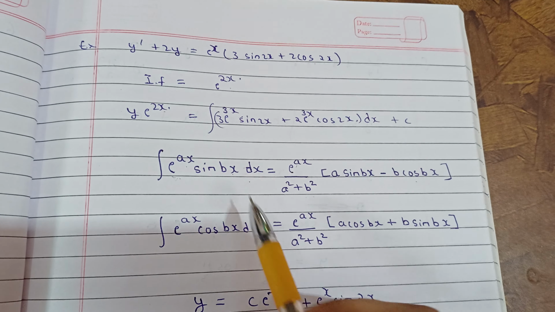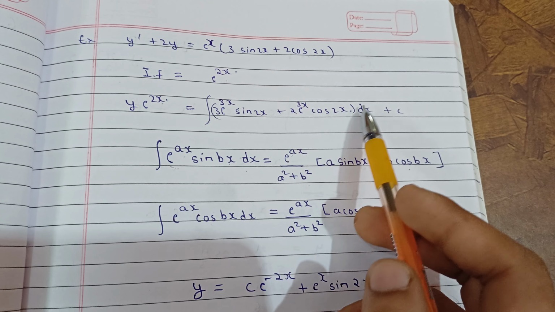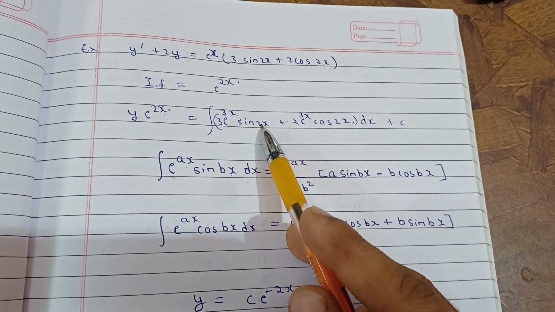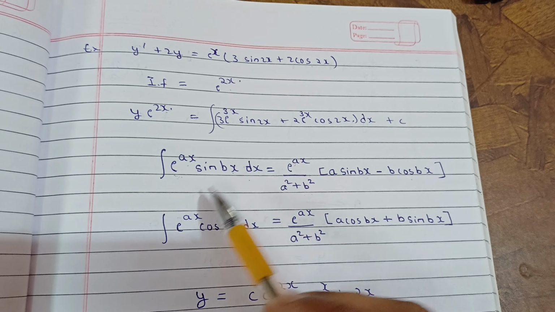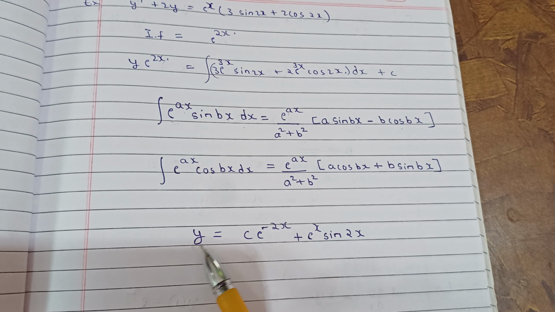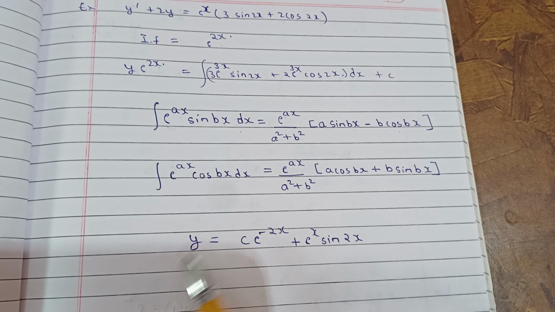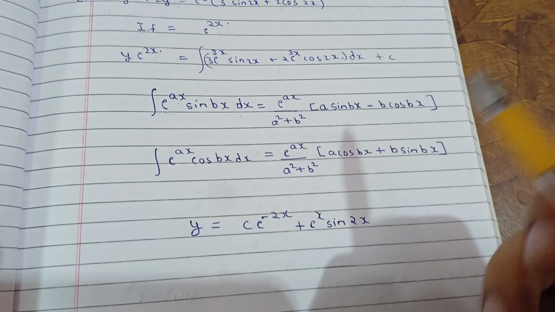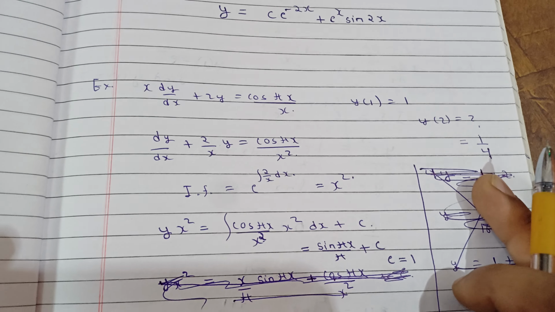Now when you substitute these values, just divide this into two integrations. For e^(ax) sin bx, here a is 3, b is 2. Use the formula directly and solve this. You will get this solution. This will be your solution. Here you just have to put these values and you will get the answer. Now let's see one more example.